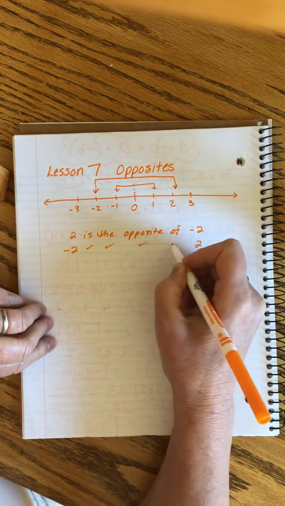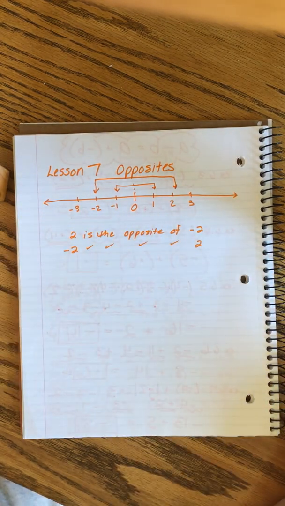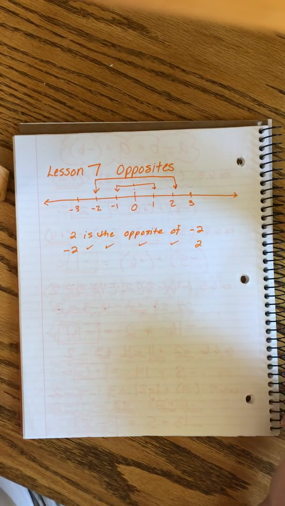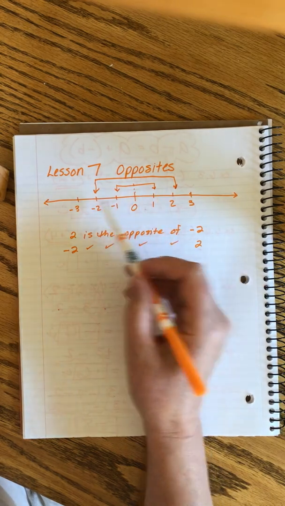I'm using check marks to say same word. I don't want to write it all over again. All right? So we can say opposites, and it doesn't matter which comes first, the positive or the negative. They're just pairs of numbers that meet each other when you fold the number line in half.